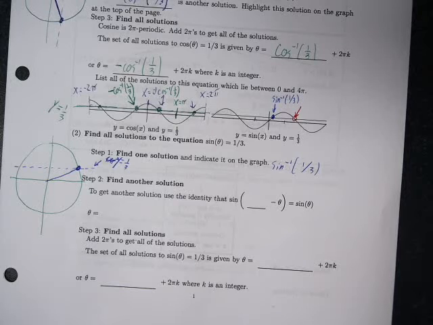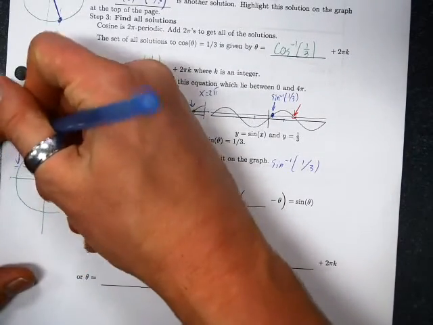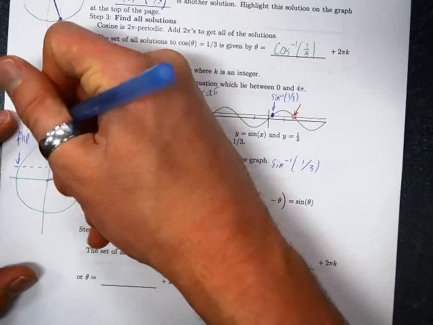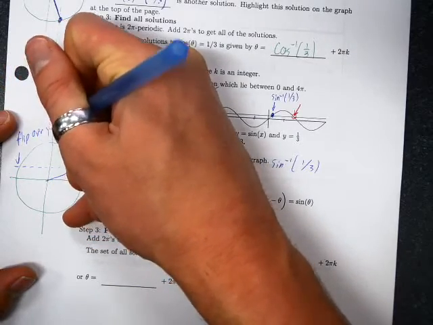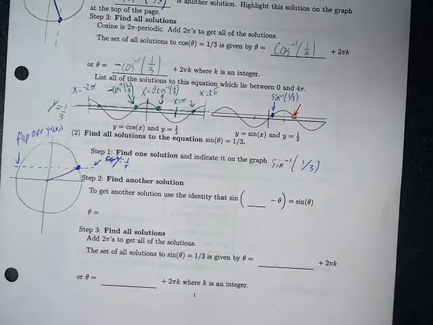How do you go from this solution to that solution? What geometrically do you do? Flip over the y-axis. So to get to here, it looks like we need to flip over the y-axis. And what does flipping over the y-axis do to angles?